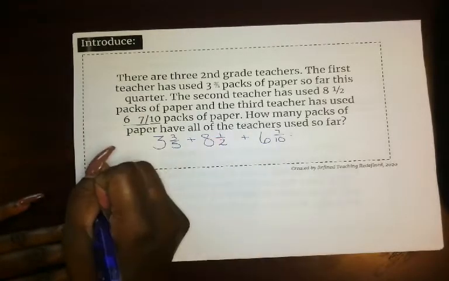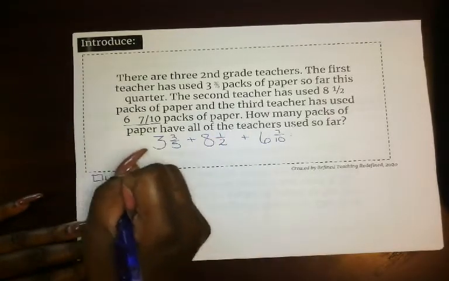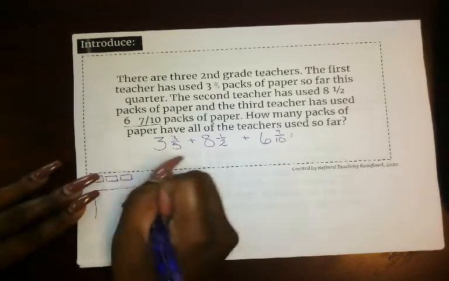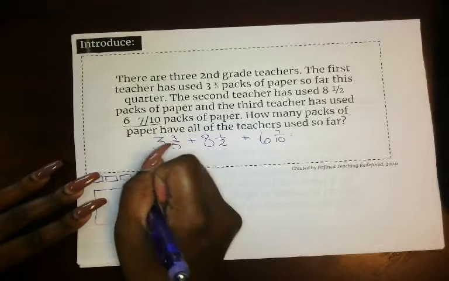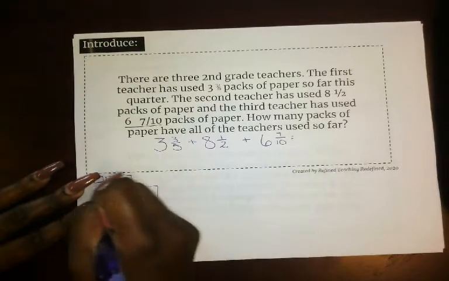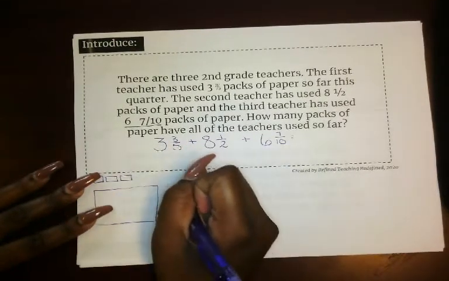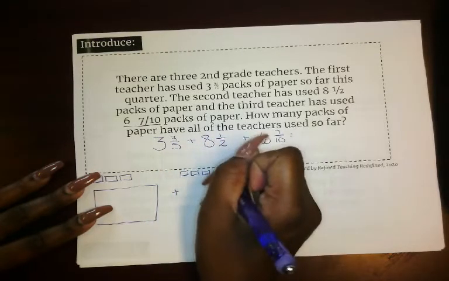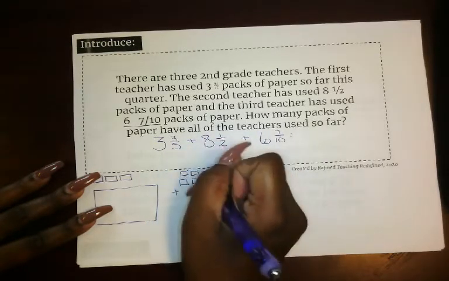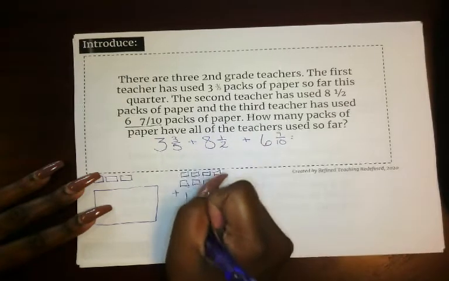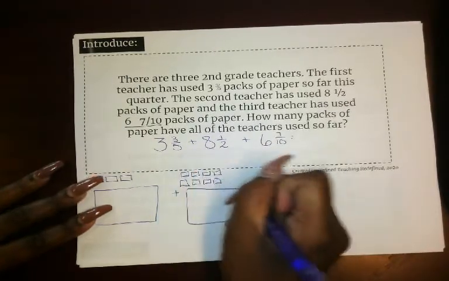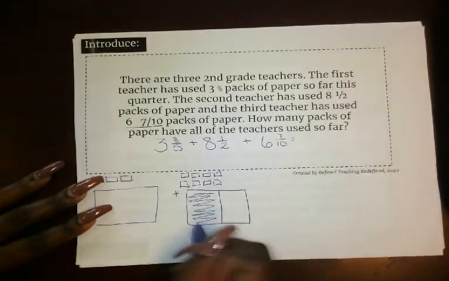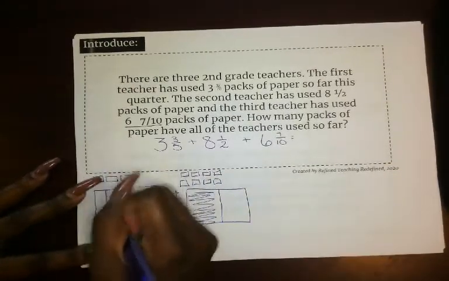So for 3 3/5, we're going to have our wholes and our 3/5. Plus our 8 wholes: 1, 2, 3. And our 1/2. Oh, I didn't do this one.